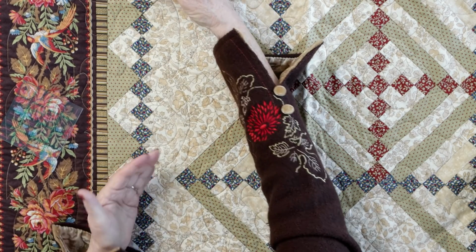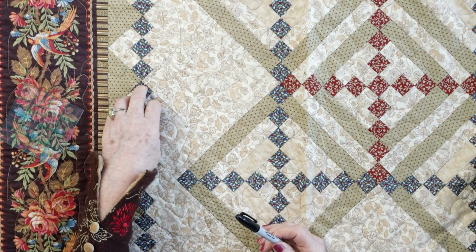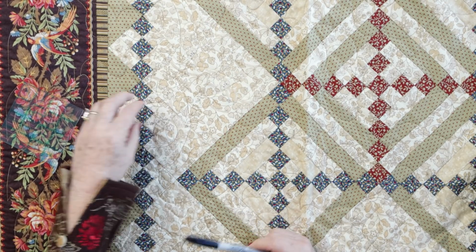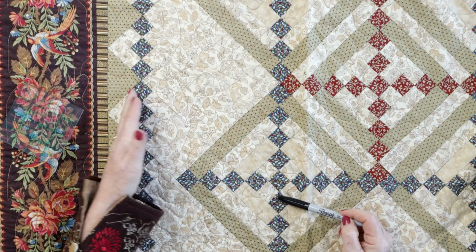I could have done this whole thing as one big triangle, but by piecing your border, what you've done now is taking elements that lived within your quilt, pull them out into your border, so it looks like you've done way more work than you have.